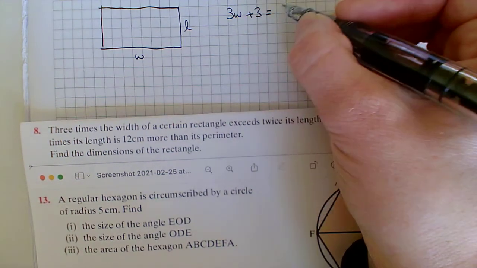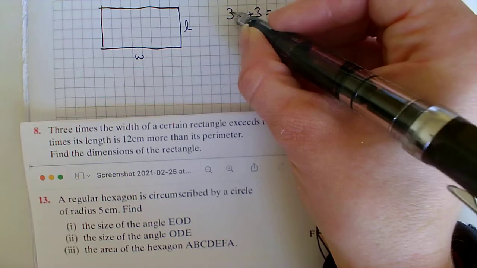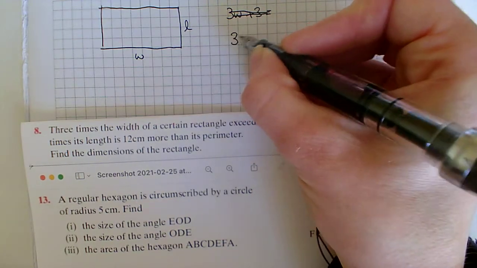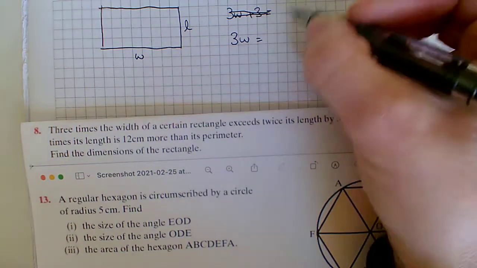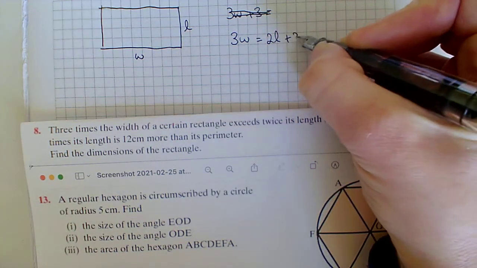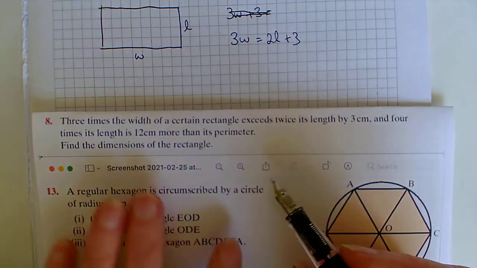And I've done that backwards. So let me just cross that off for a second. 3 times the width is the same as twice the length plus 3 more. That's the first piece of information there.